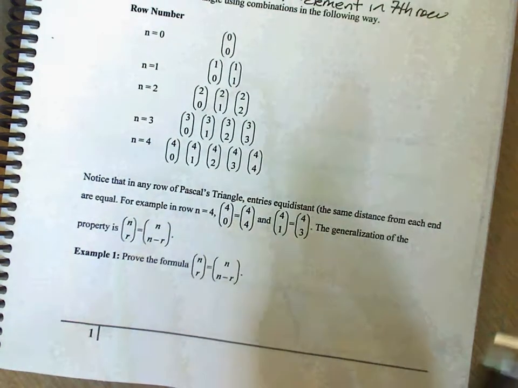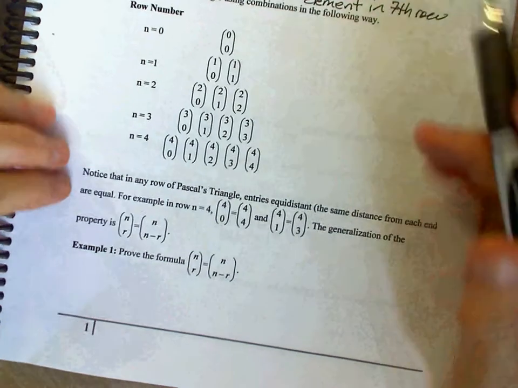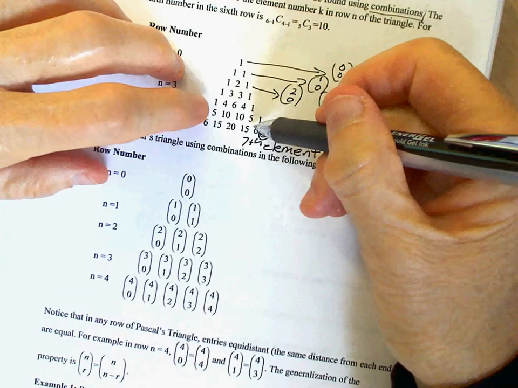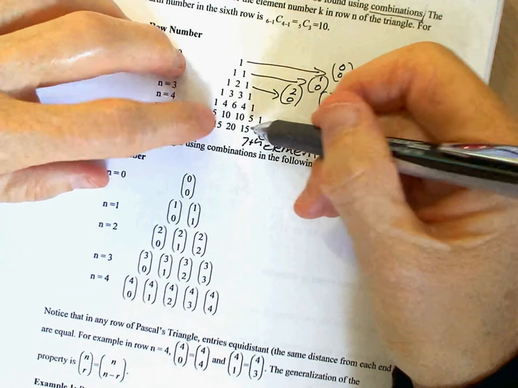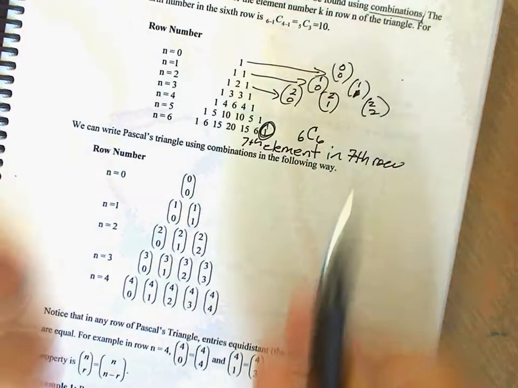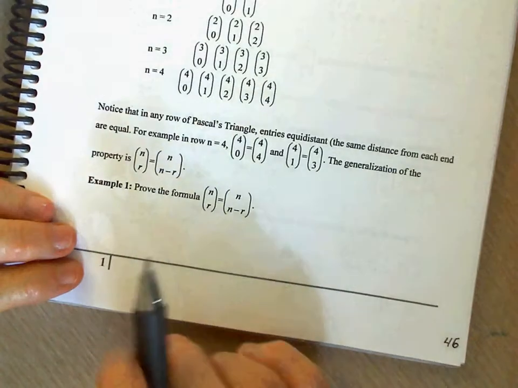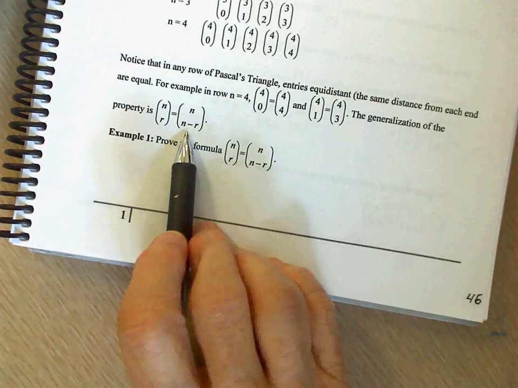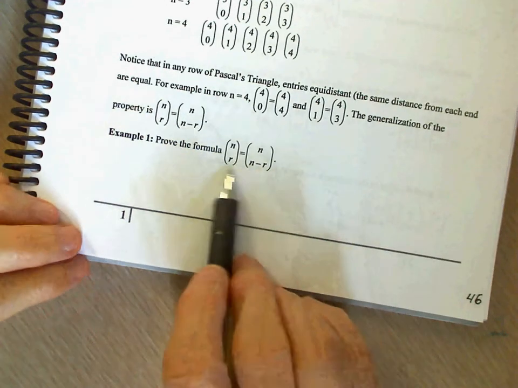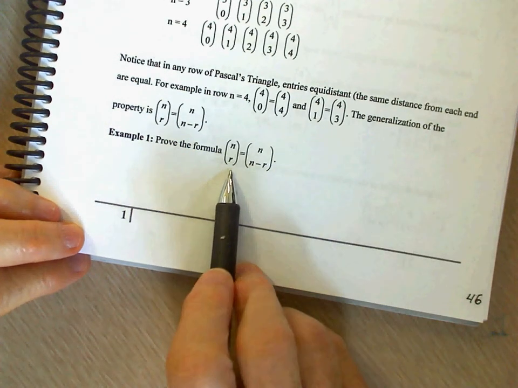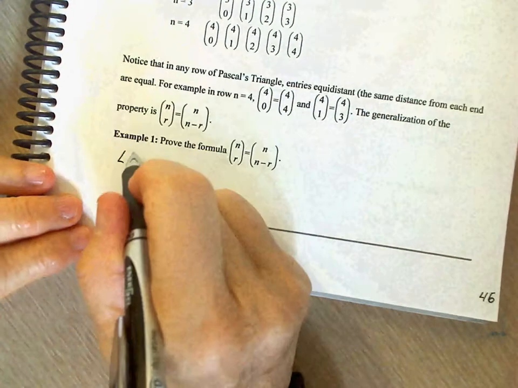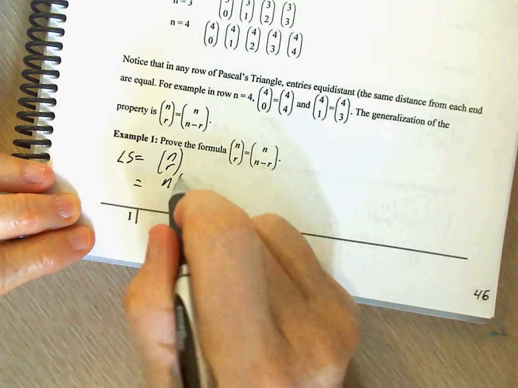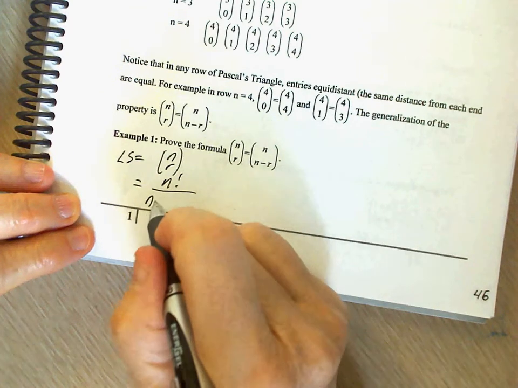So note that in any row of Pascal's triangle, those entries equidistant from the end are equal. So the way we can calculate that is n choose r equals n choose n minus r, right? And we can prove that because we know the formulas, right? Left side equals n choose r, that equals n factorial over n minus r factorial, r factorial.